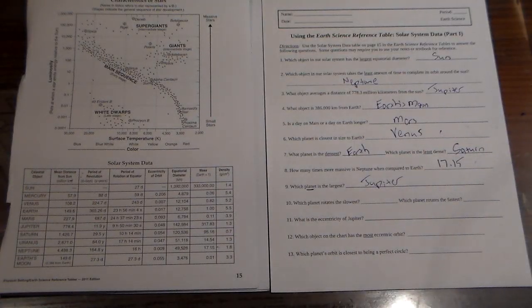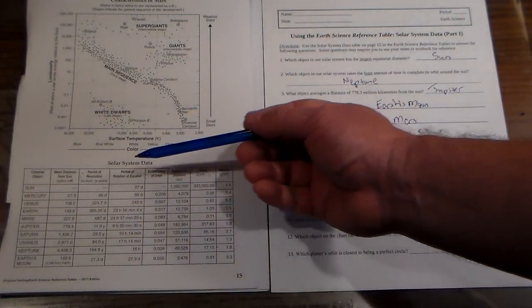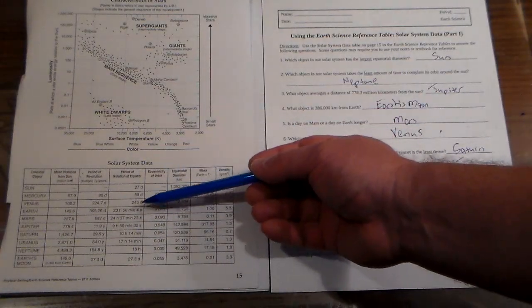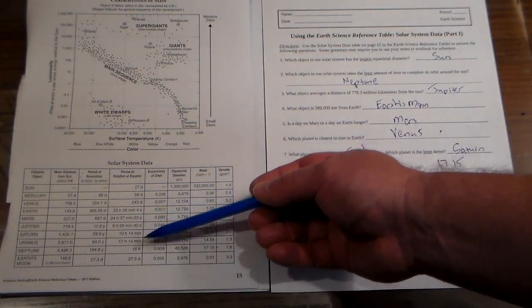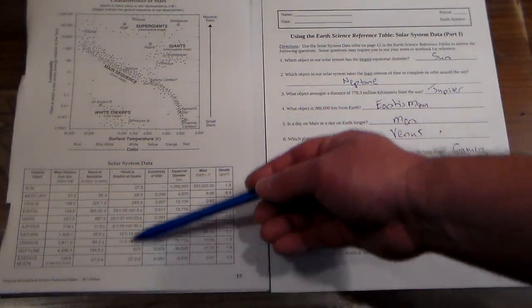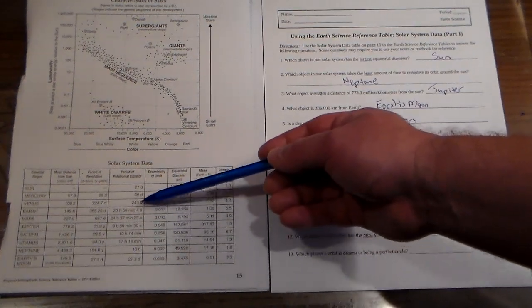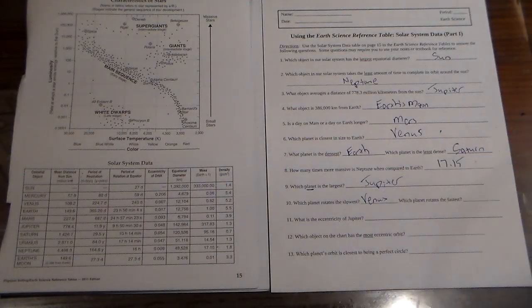All right, and for number 10, we want to know which planet rotates at the slowest rate. So we have to look at our period of rotation, and you do have to be careful because some of them are in days, some of them are in hours, minutes, and seconds. Some are just hours. So we start looking through, and the one that rotates the slowest is going to be the one that has the longest period of rotation, and that is Venus, which takes 243 days to make one rotation. So Venus, by far, is the slowest.